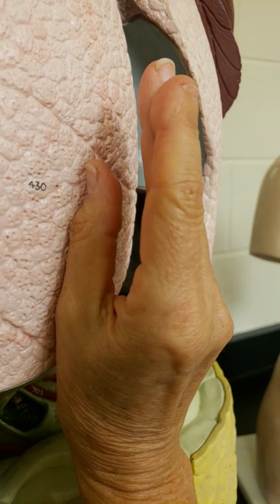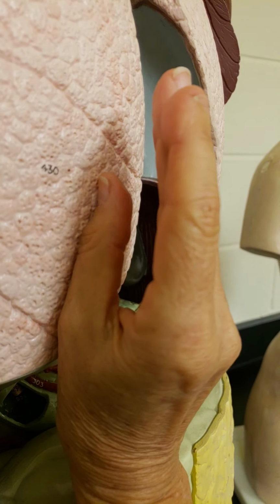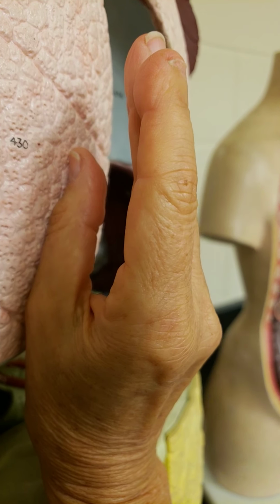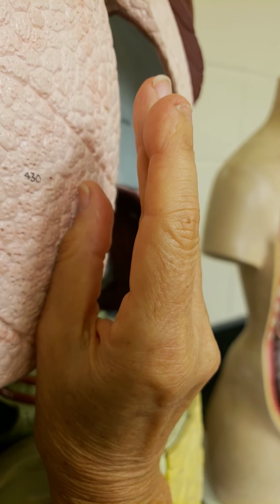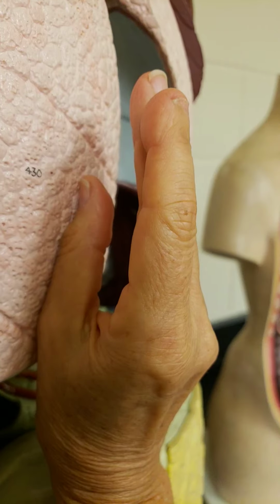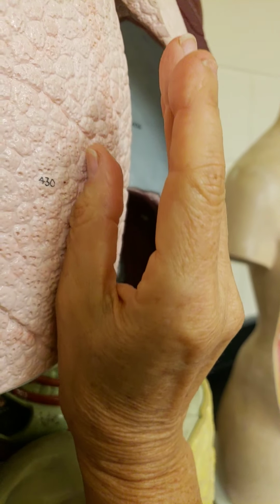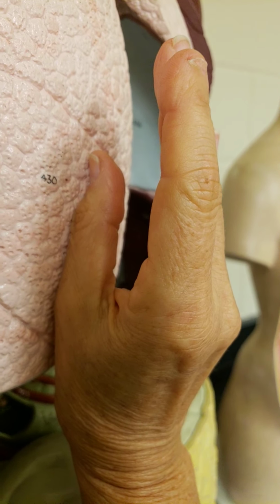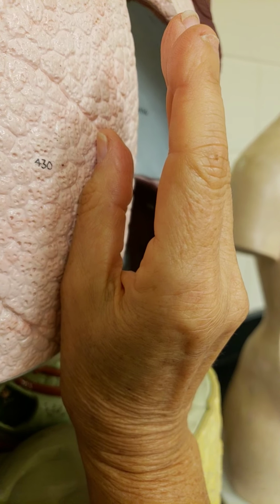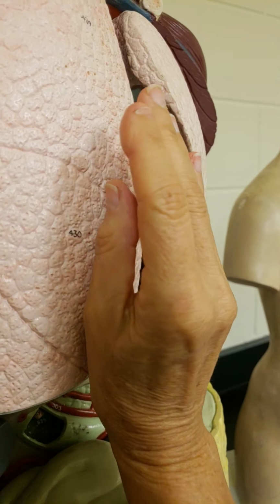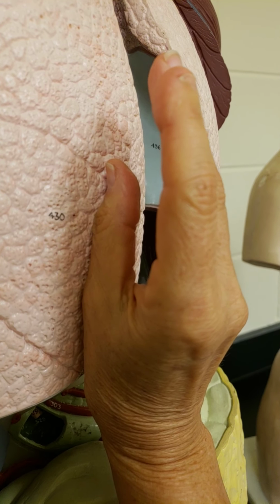The serous membranes are named according to their location on the organ or lining the wall of the cavity in which the organ resides. The word viscera means organ. The visceral portion of the membrane is that which lies on the surface of the organ. That means that the membrane on the surface of the lungs would be called visceral pleura.